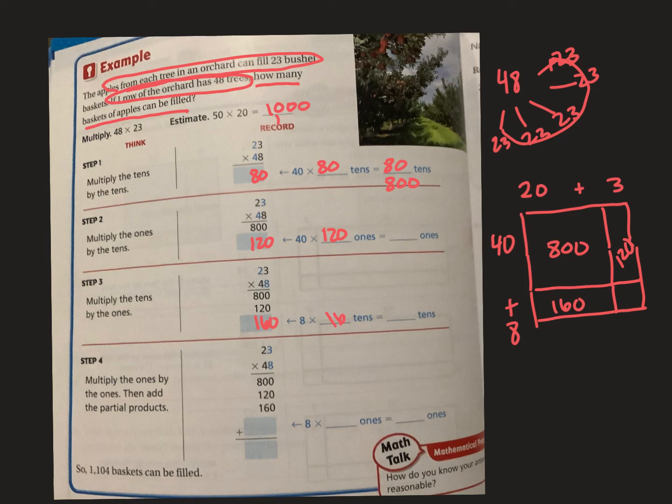And finally, since I've done both tens times each of those, I finish off with the ones place, the 3 times 8. That's the 3 times the 8 right here. 3 times 8, as you know, is 24. By now you probably have that one memorized pretty well. And then I would add all of those together. That's a 4, 6, 7, 8, 9, 10. That carries over. 8, 9, 10, 11. That is 1,104 baskets can be filled.